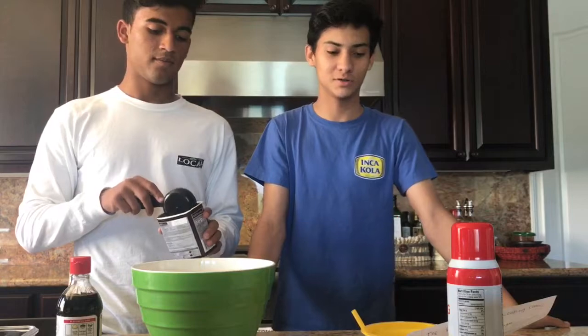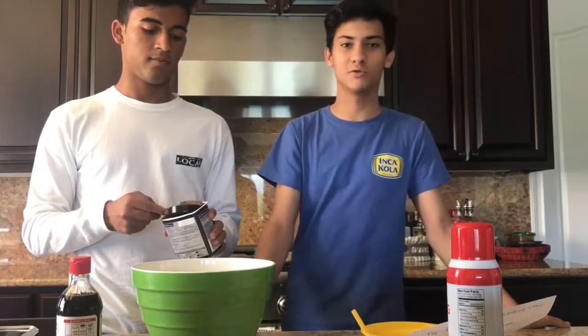So next we will be adding unsweetened cocoa powder, which is also 0.627 moles of C7H8N4O2, which is the chemical formula for cocoa, which is the main ingredient in cocoa powder.